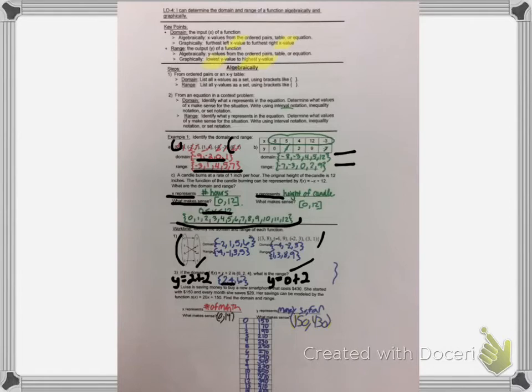Alright, another one. Louisa is saving money to buy a new smartphone. It costs $430. She started with $150, and every month she saves $20. Her savings can be modeled by the function S of x, that could be f of x, equals 20x plus 150. Find the domain and range. So we know that x represents the number of months that she's saving, and y represents the money that she's made so far.